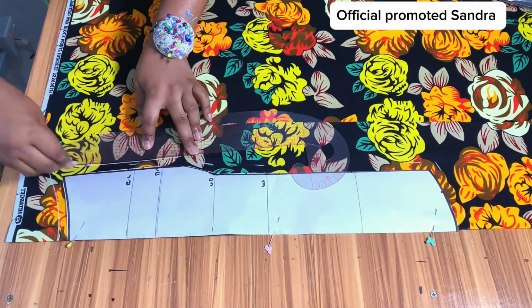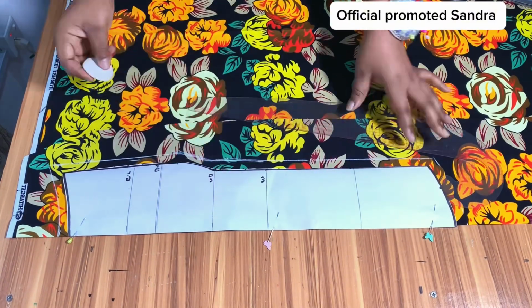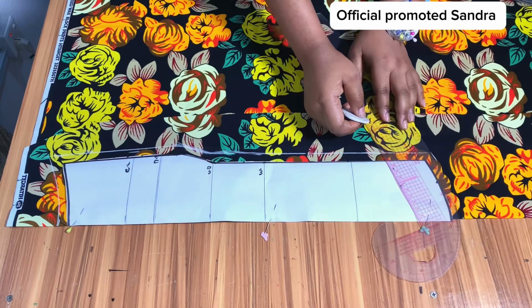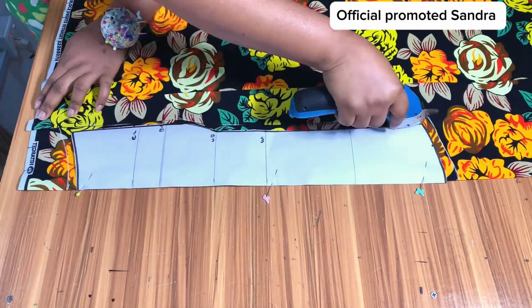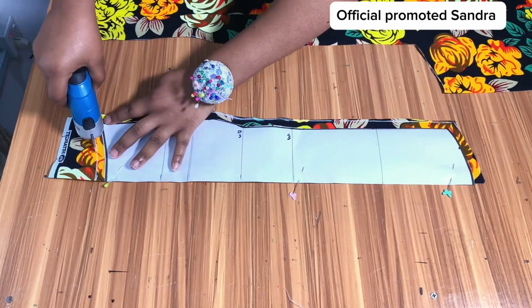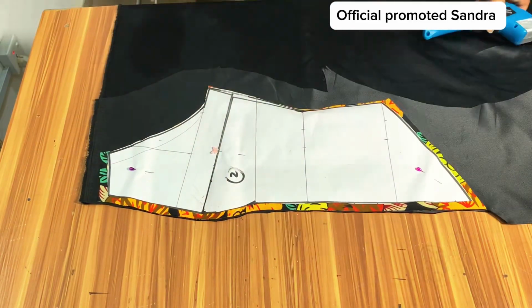Then I'll go ahead and connect the points together like this. Take your time and do this, okay? Don't be hasty to finish it. So once I'm done connecting the points together, I will go ahead and cut it out. After cutting it, I'll also go ahead and cut out the side and the back as well, and also the lining. As you can see, this is me cutting out the lining.